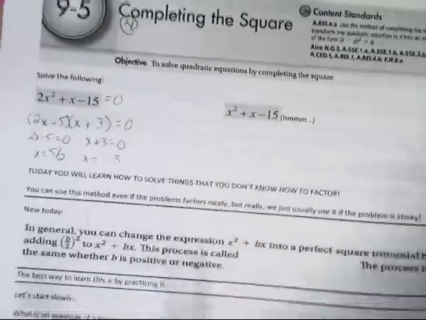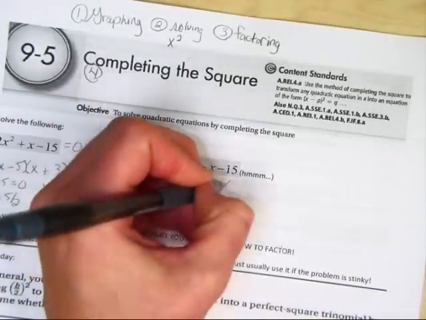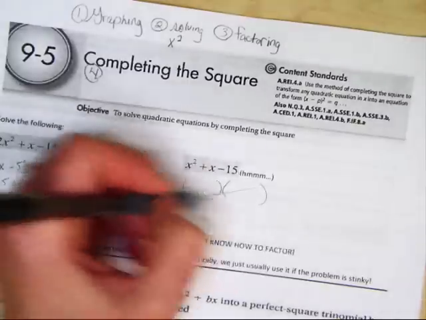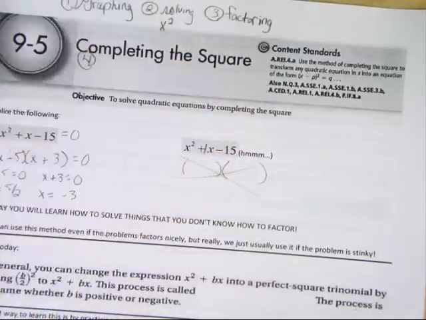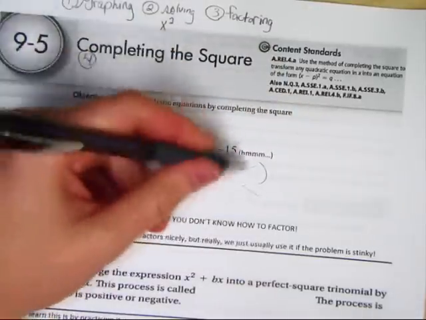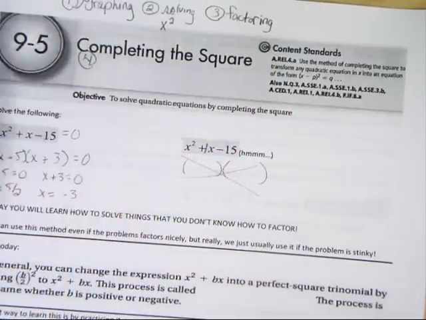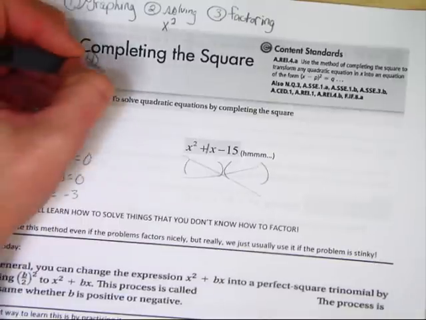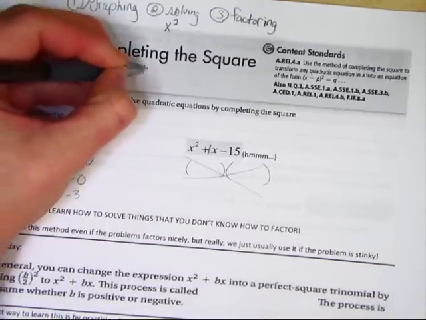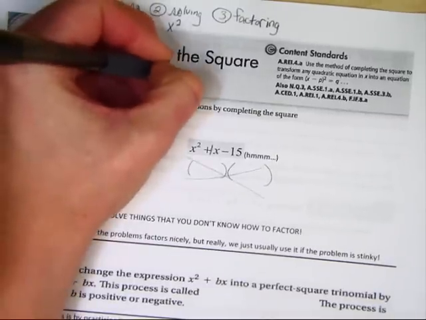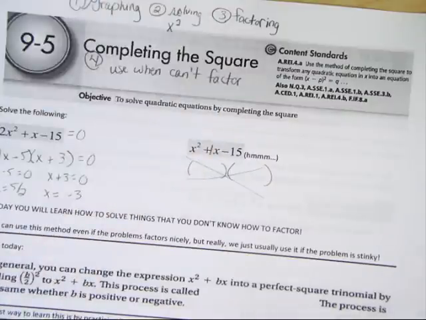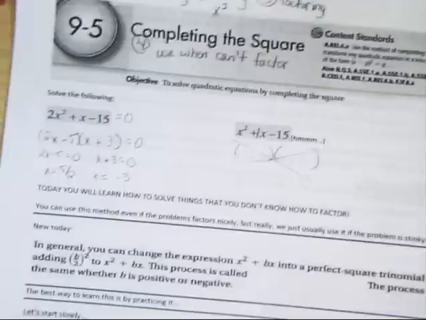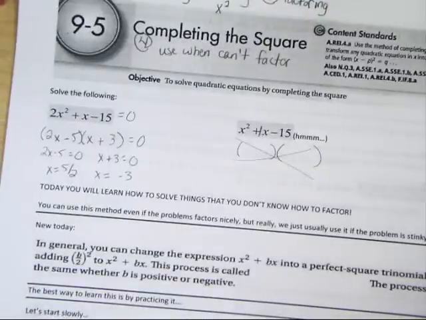But look at this one. Can you think of any way to factor this? Absolutely not. There's no factors of negative 15 that would ever give you that positive 1 in the middle. So today is going to help you solve problems like this when you can't factor. So let's up here at the top say, use when can't factor. Alright. Today you will learn how to solve things that you don't know how to factor.